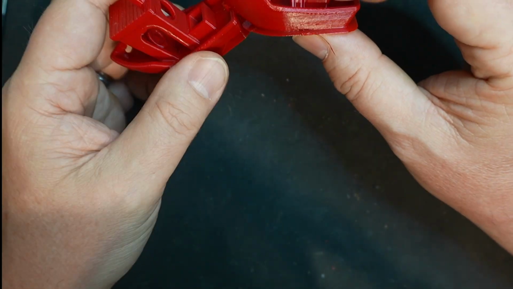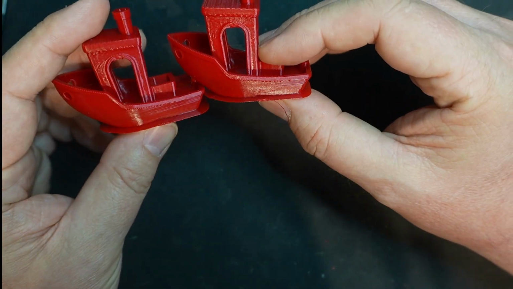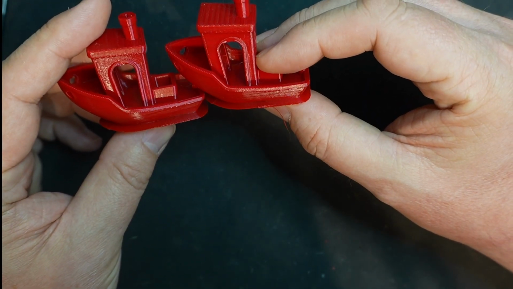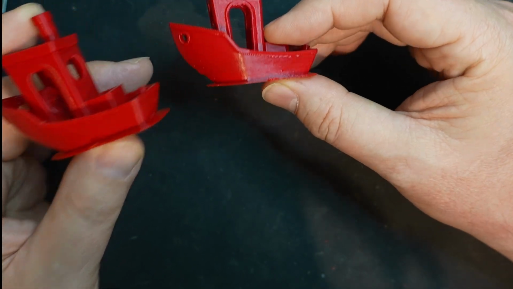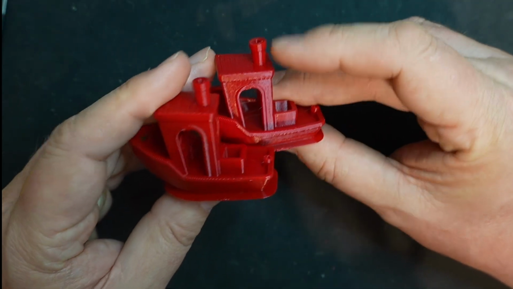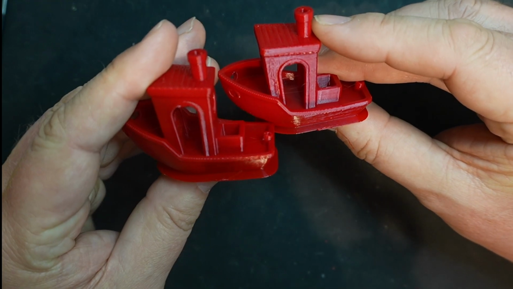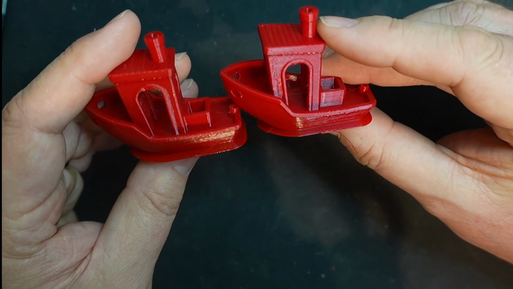Now, if I look at the model, ignoring the little hiccup there, you really can't tell a difference. Or at least I can't. Now, what I'm seeing is maybe in the new settings here, particularly if I'm looking up on the chimney here, I'm seeing less layer lines.